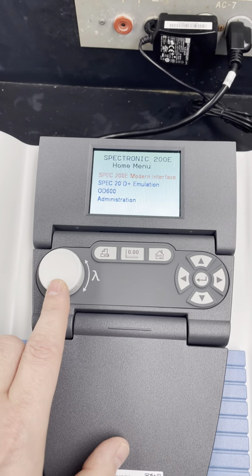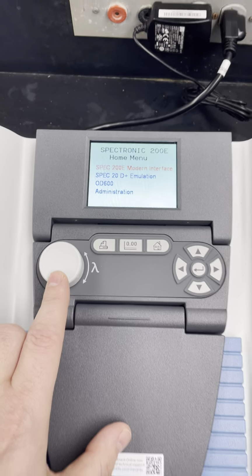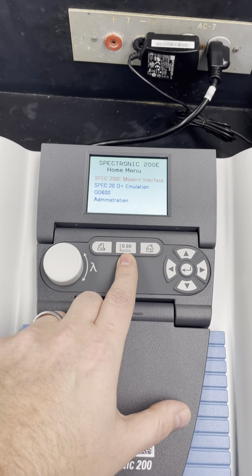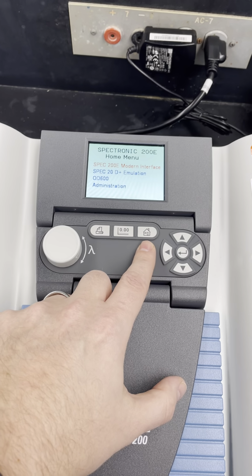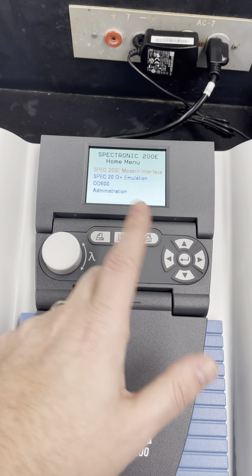When you want to make drastic changes to the wavelength, instead of doing it incrementally, you'll use this knob and turn it gently. The other buttons you need to be aware of: this is the auto zero button, which is going to help us blank our solutions. And this is the home button, which brings you back to this page.